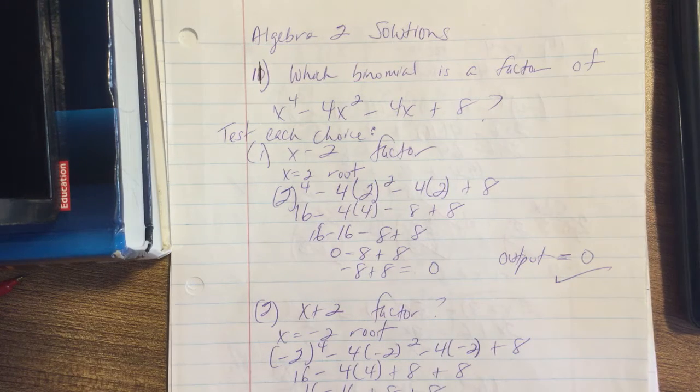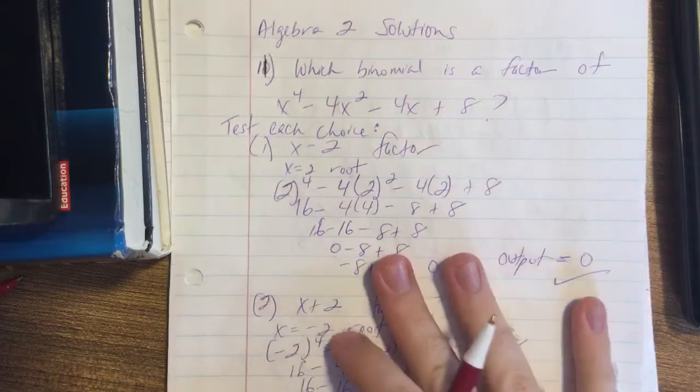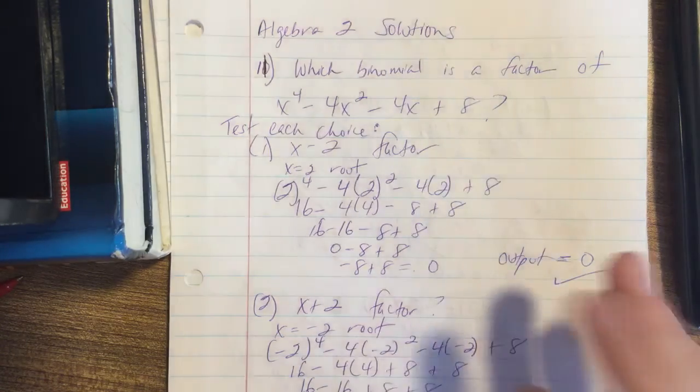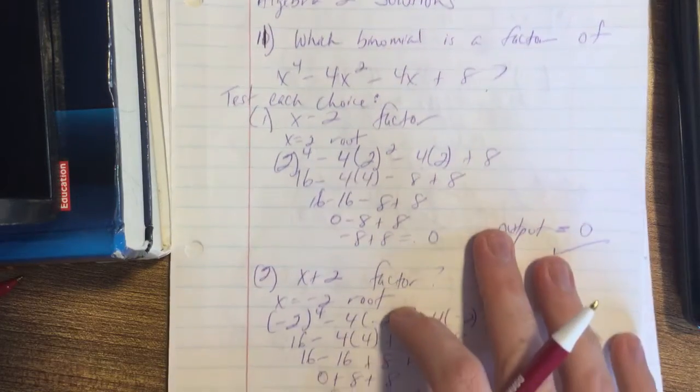Algebra 2, Part 1 solutions, starting with question 11. I already have them written out, but I'll walk you through them. Which binomial is a factor of x to the fourth minus 4x squared minus 4x plus 8? You have four answer choices. You're going to test each of them.